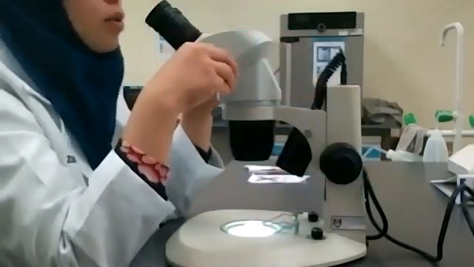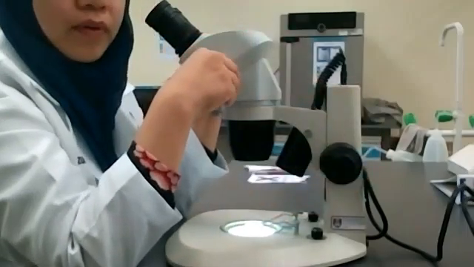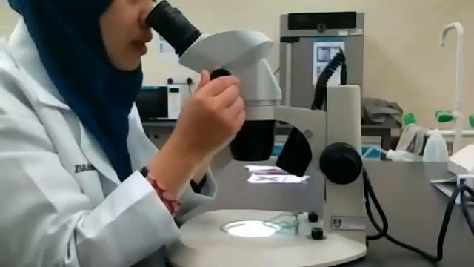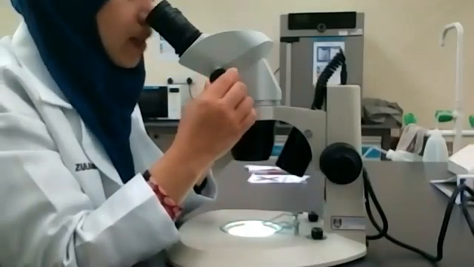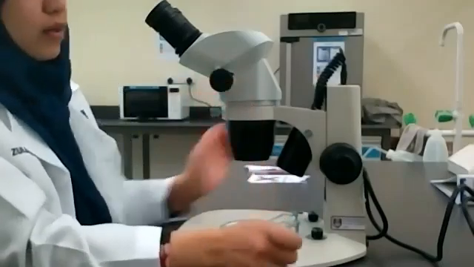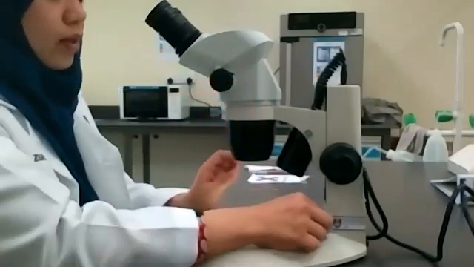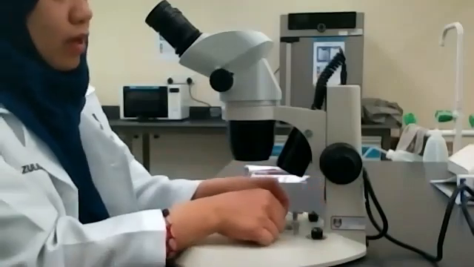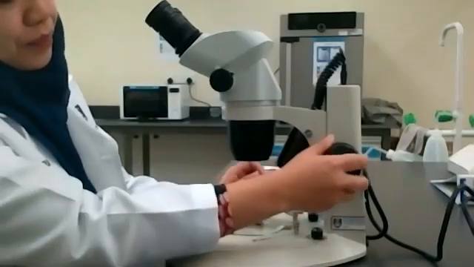Then you can zoom. Just zoom it to see the pores of the tissue. So after you finish, you can switch it off, and remove your specimen.